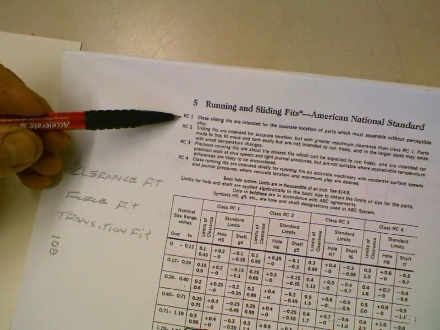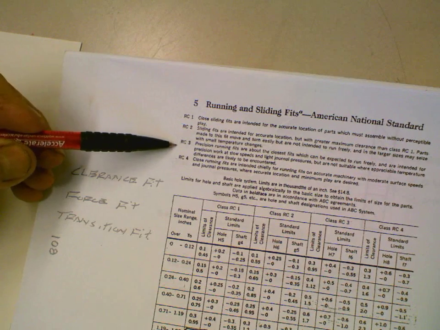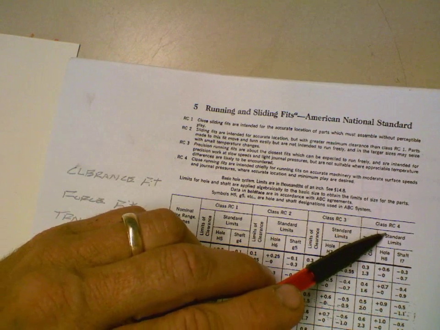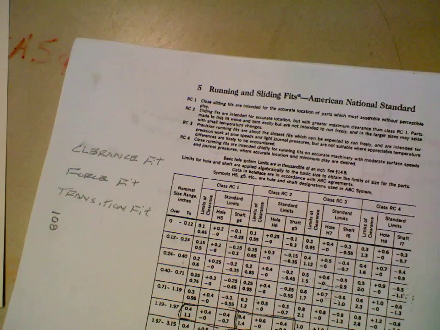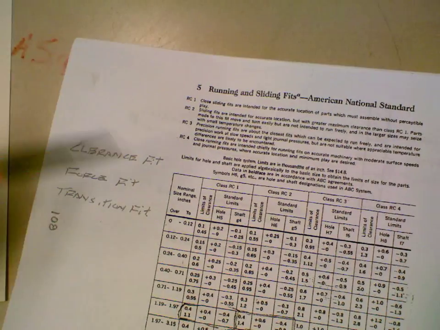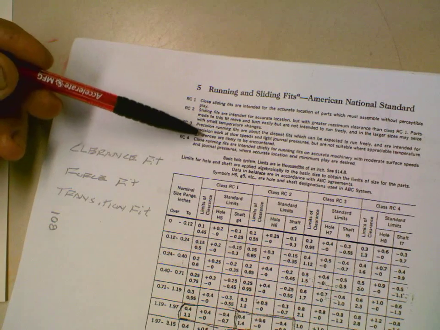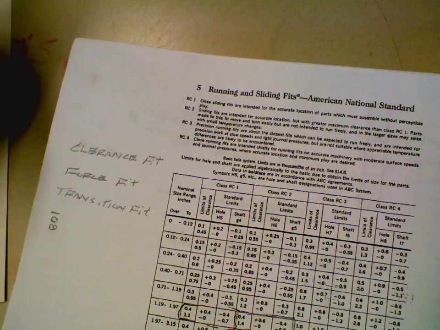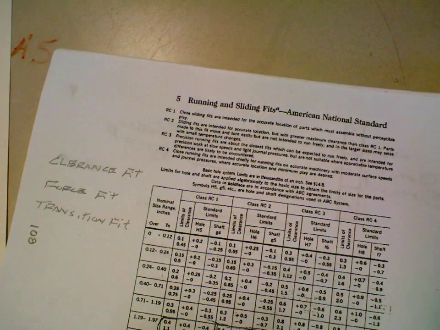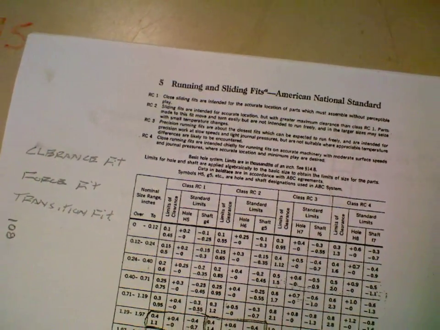But based on when to use an RC1 or RC2, RC3, and there's RC, I think 9, this is just a sample, and basically I'm going to just show you how to use the chart, and it gives a description of when to use these various fits, and a statement you need to look at.